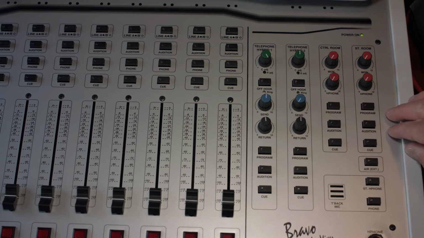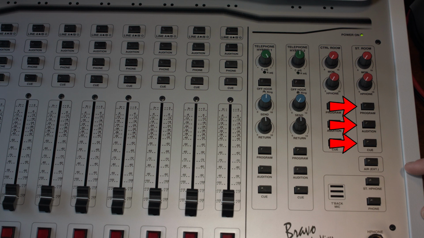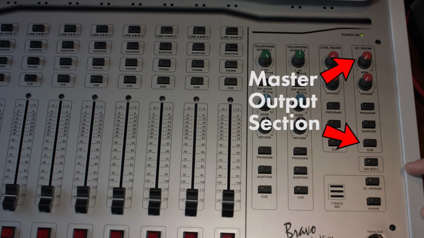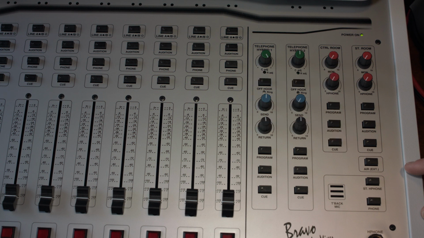If you have the program button active on your master output and you press the cue button on a channel, nothing will happen. Once you are done cueing your tracks, to hear the program feed again, you need to activate the program button. If you can't hear anything from the speakers, you either don't have one of the signals feeding to the master output, or you have one of the mic channels active.